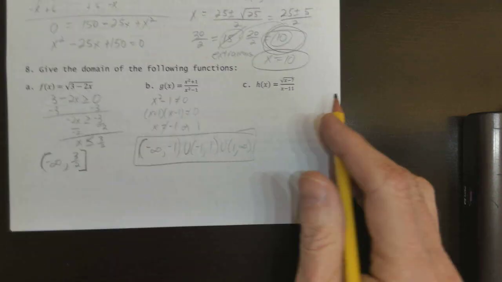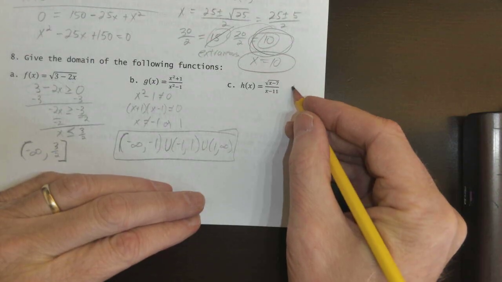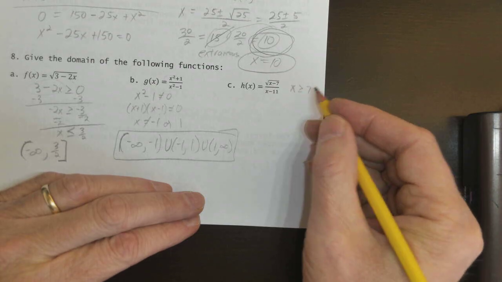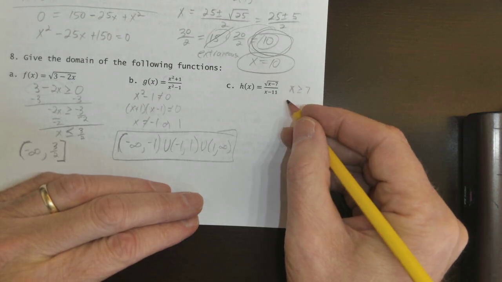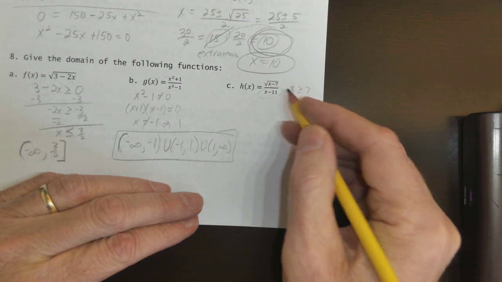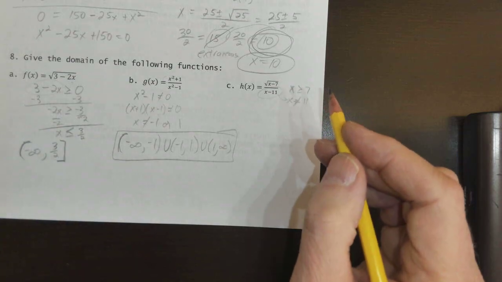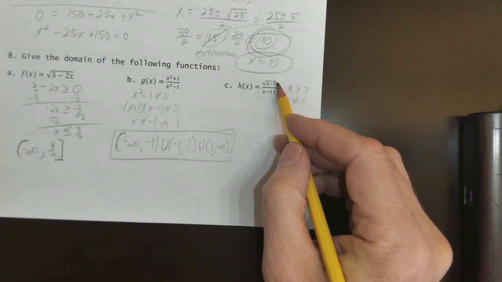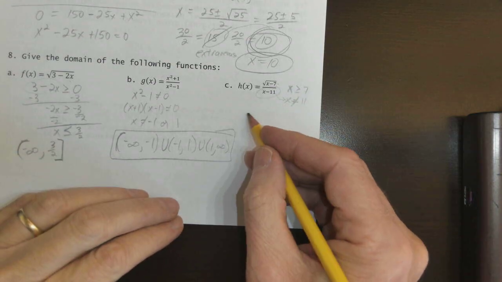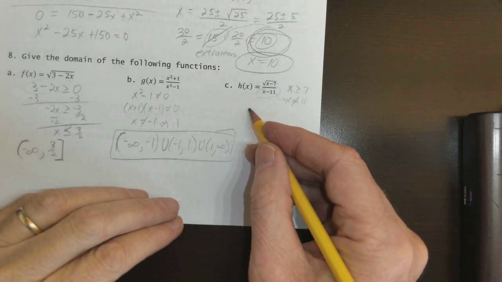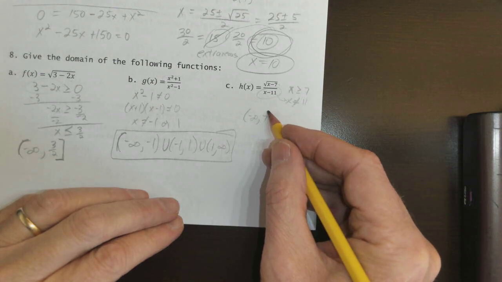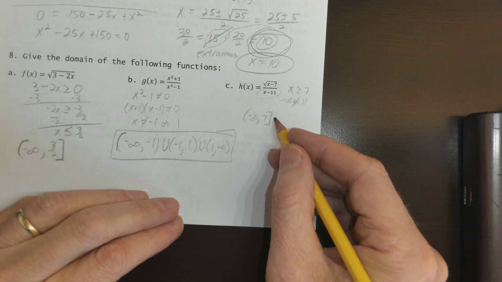For that one. Now for this one, x has to be greater than or equal to 7. But x cannot equal 11 from the denominator. That'll make the denominator 0. To be real, x has to be greater than or equal to 7 in the numerator. x cannot be 11.